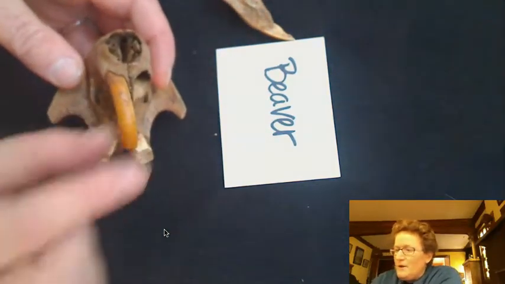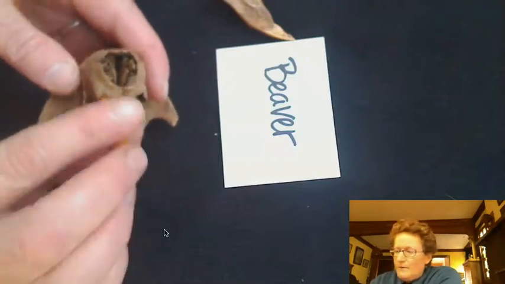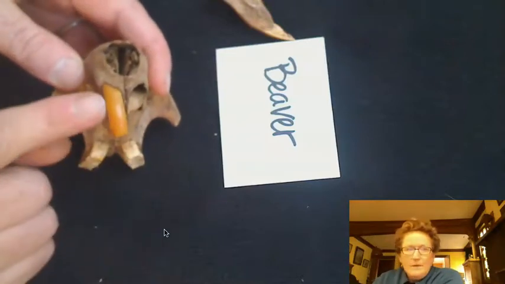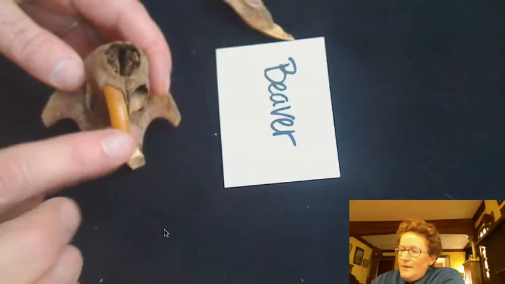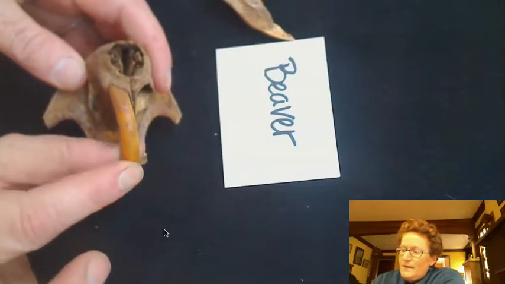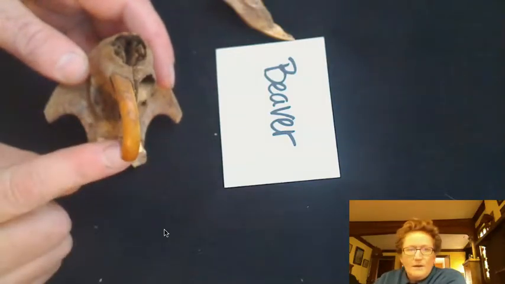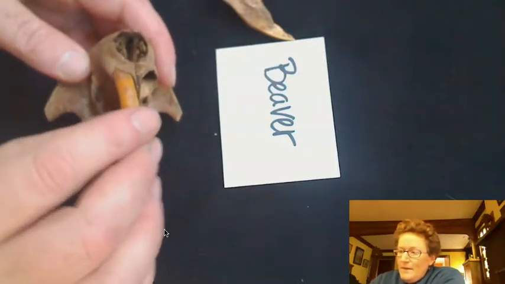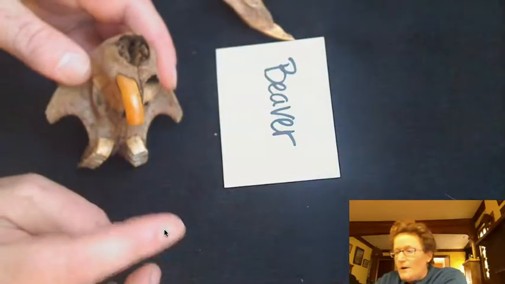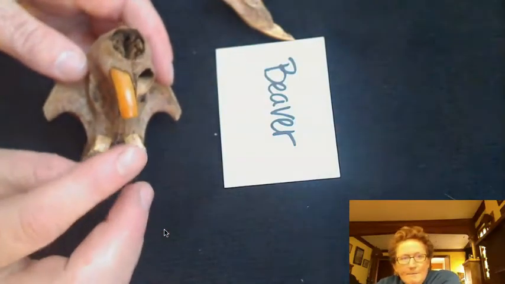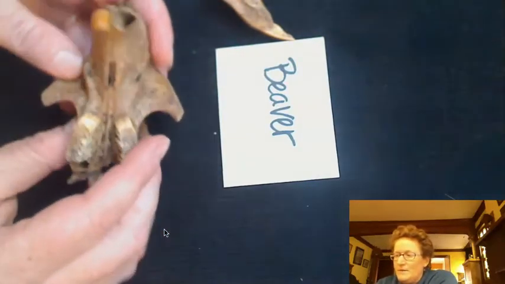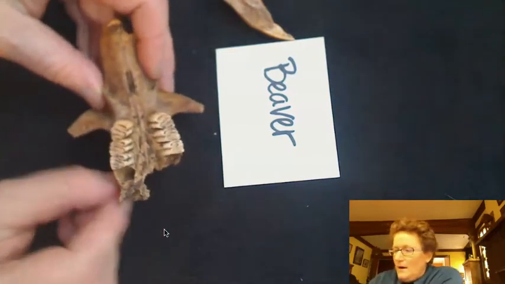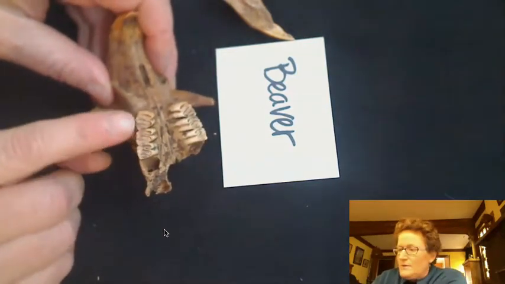Here's the beaver skull. You can see this tooth is what's out, and then this is what's going to keep replacing the tooth as it's worn down. If rodents don't keep eating, their teeth will just keep growing and growing and growing, and it'll grow back into their skull. So you need to keep your pet rodents chewing on something.